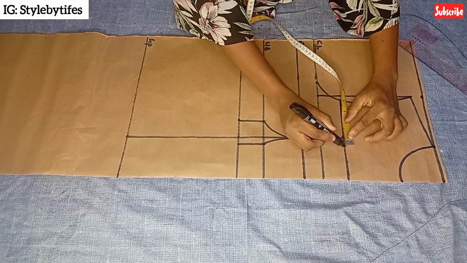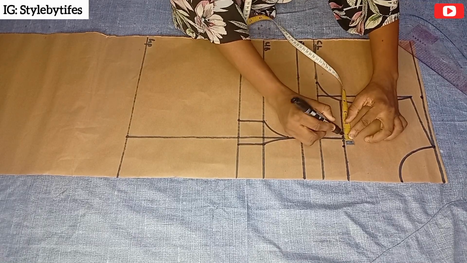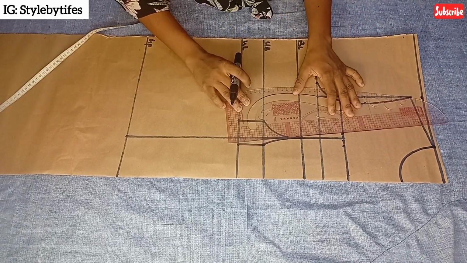Now I'll come up here and mark 0.5 inch on both sides. That's to tighten up the chest line. After that, I'll rule a line on both sides to meet the bust point.